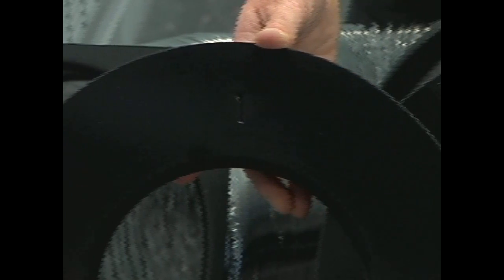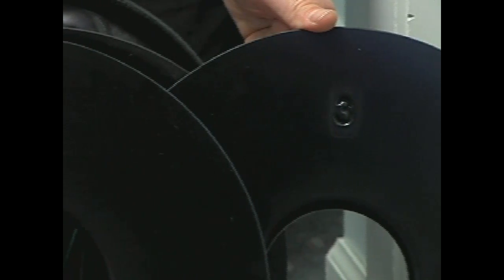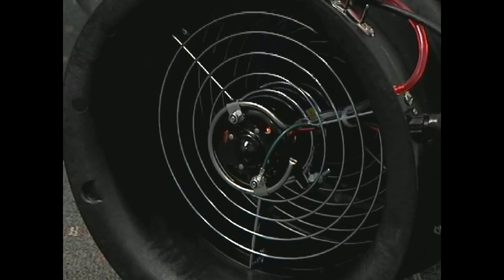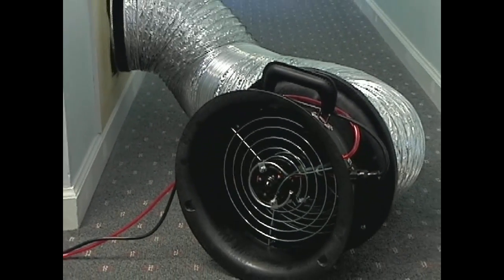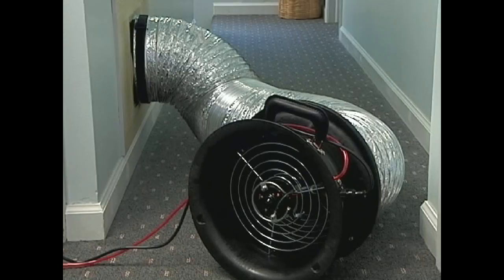The next step is to choose and install the flow ring which you think best matches the needed fan flow for your test. If you suspect you're testing an extremely leaky duct system, don't install a flow ring at all. Leave the fan in the open configuration.